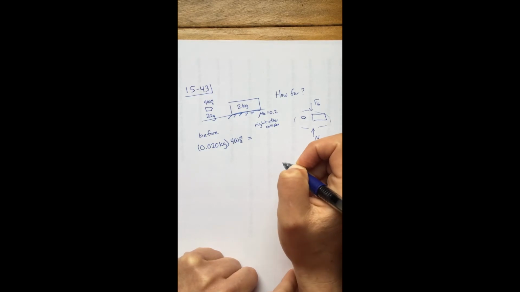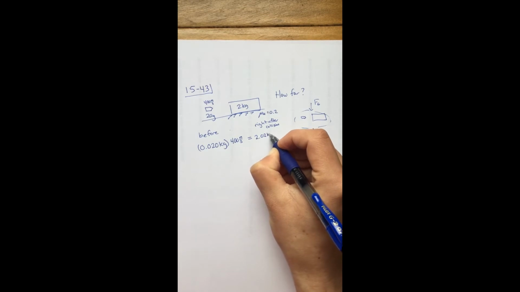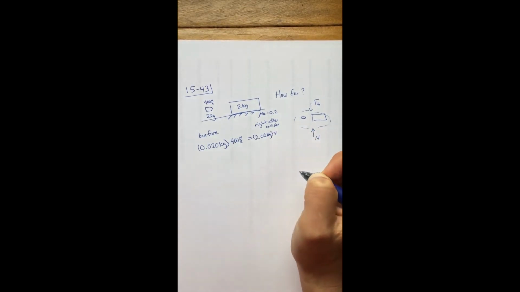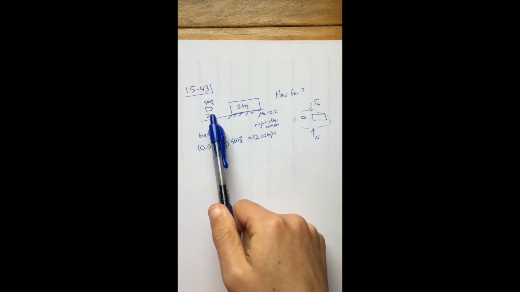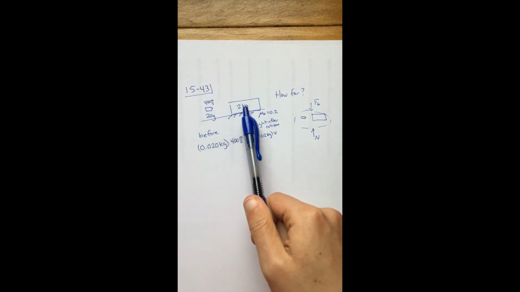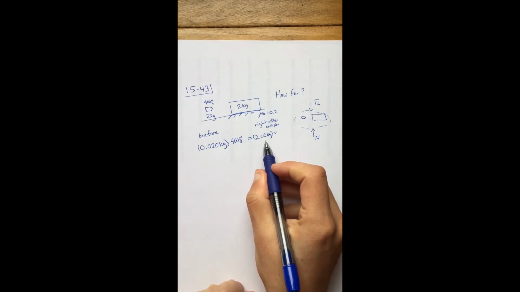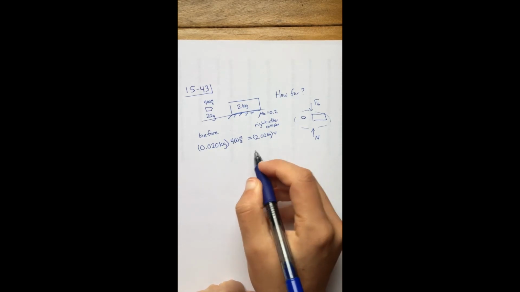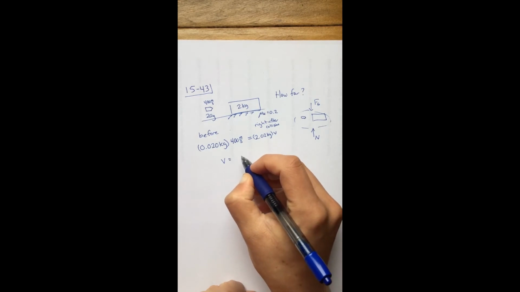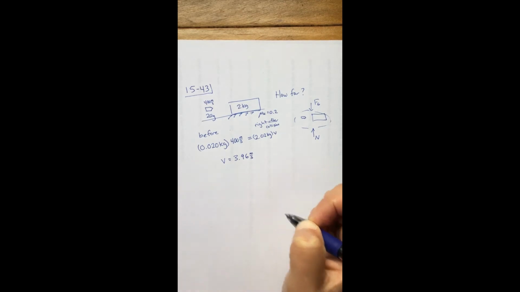Right after the collision, I have the total mass, which is 2.02 kilograms times the velocity of the center of mass. Now, we don't know that the bullet is moving with the block. Right after the collision, it might still move farther into the block before it comes to rest relative to the block, but it's actually not going to make a difference. So this is the velocity of the center of mass. I can figure out what this velocity is, and that gives me 3.96 meters per second.